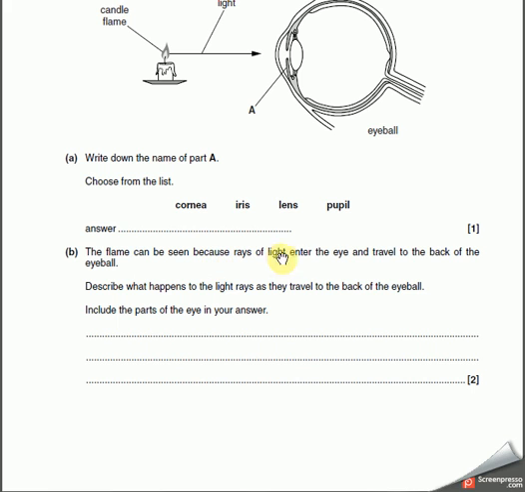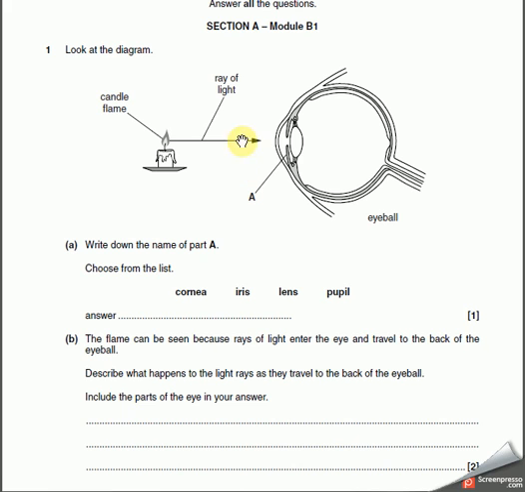The flame can be seen because rays of light enter the eye and travel to the back of the eyeball. Describe what happens to light rays as they travel to the back of the eyeball. Well, basically they hit the lens and they're inverted and they hit the back of the retina. When light bends through a more dense medium like the lens, it's called refraction. So I'd say that the light rays are refracted or bent, and then they go to the back of the retina.